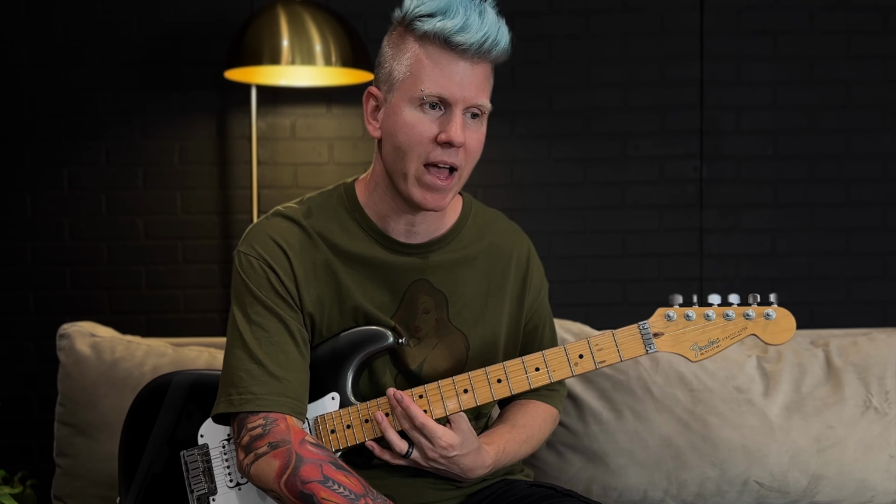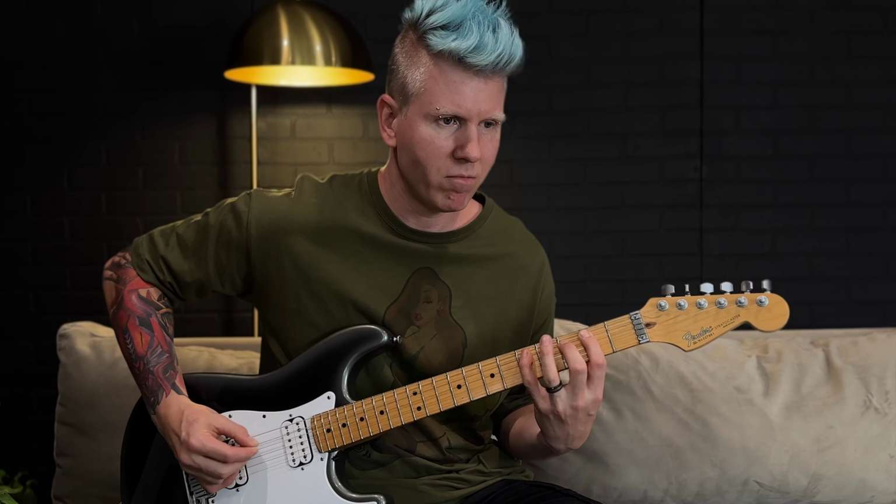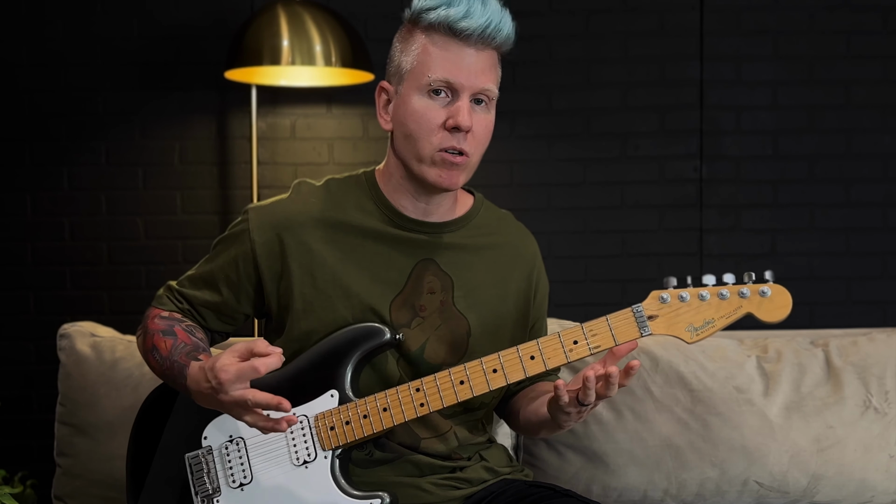So these are bar chords, and you can move them anywhere around the neck. It's a lot like scales. Once you learn your scales, you can move that anywhere on the neck. So bar chords are going to be kind of the same thing. And that brings us to our next question. Why bar chords over open chords?